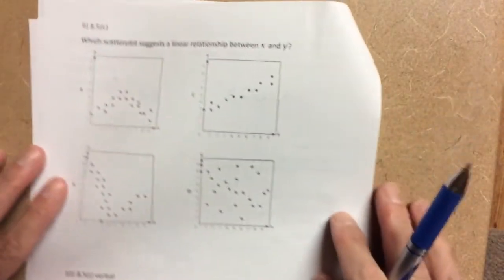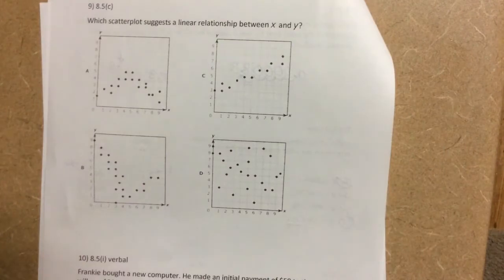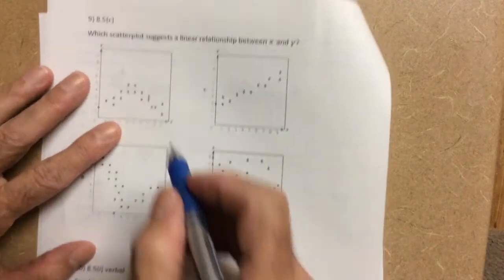Number 9. Boy, I'm racing through this, guys. I got plenty of time left to finish. I respect your time. I'm trying to go fast.